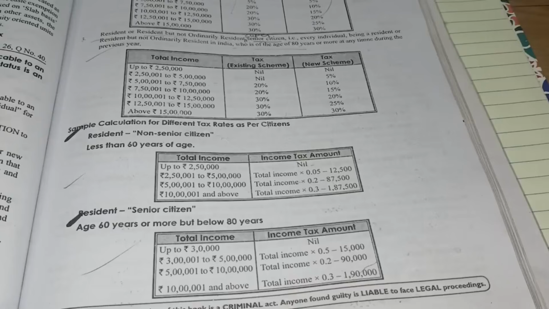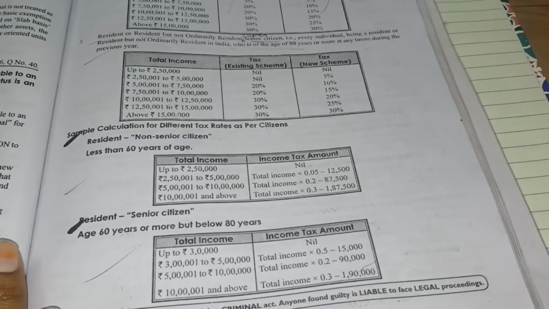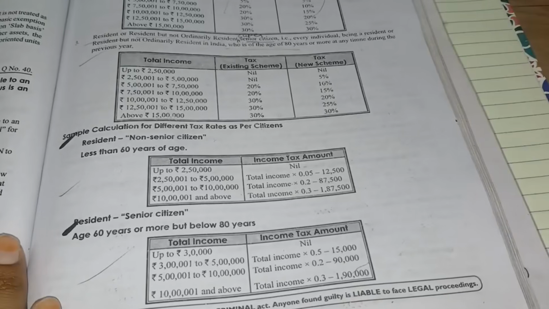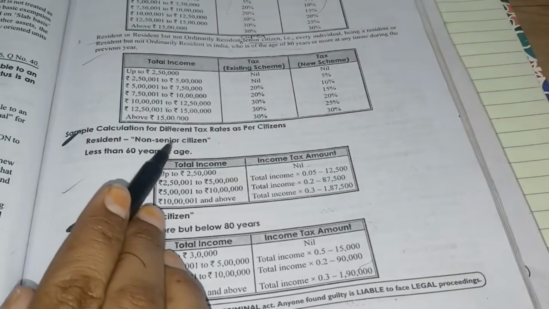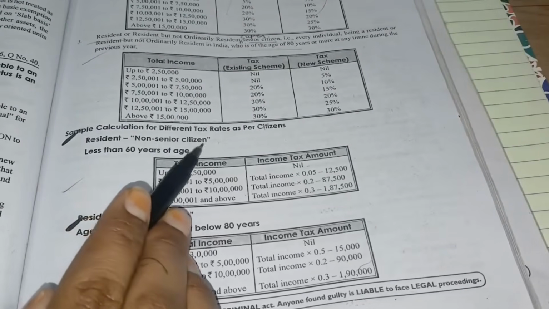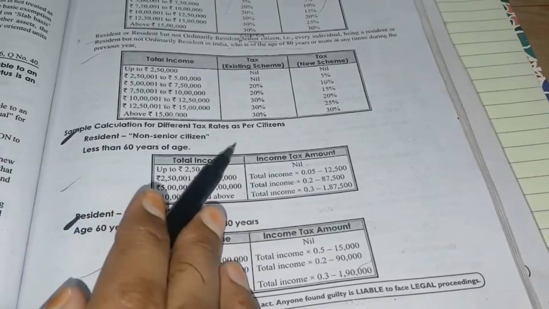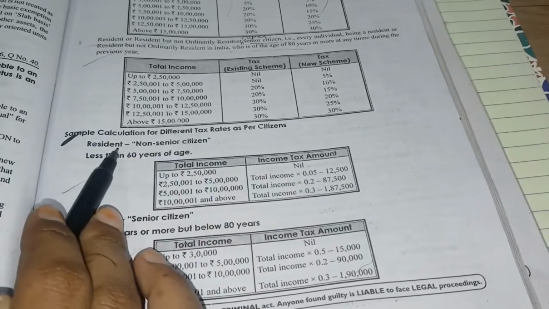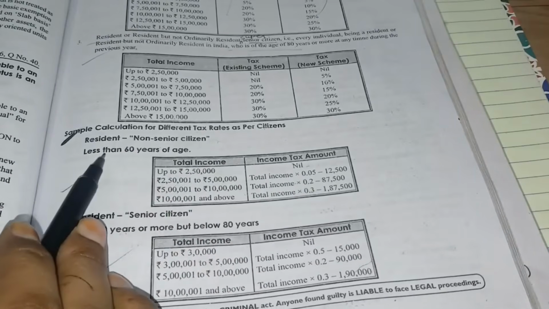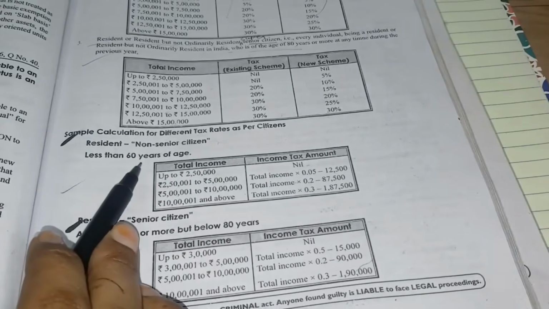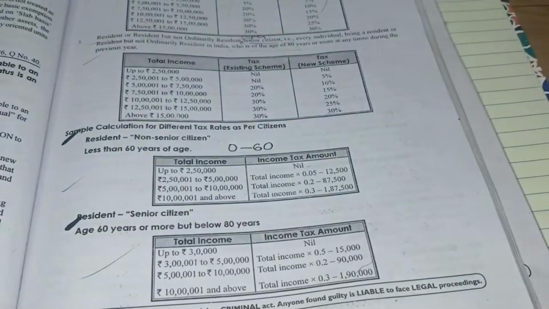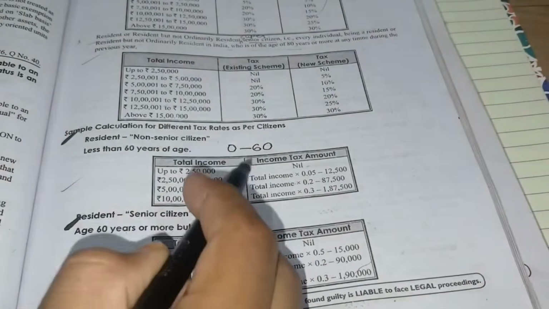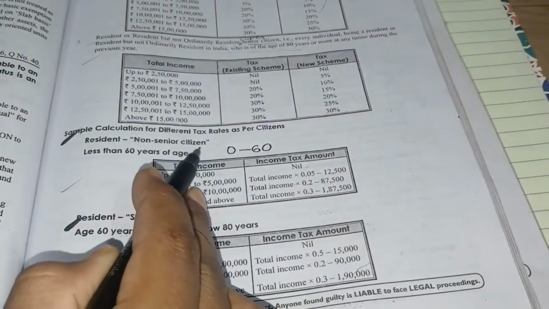See ma, when you want to calculate tax liability, there are three sets of groups. One is non-senior citizen, second one is senior citizen, third one is super senior. If a person is resident and he is a non-senior, means a person is below the age of 60 years, then the person is considered as a non-senior citizen.